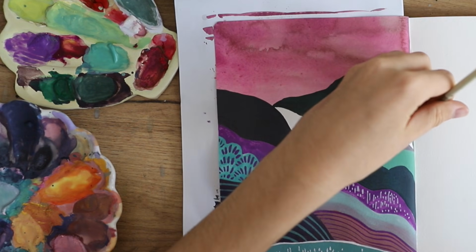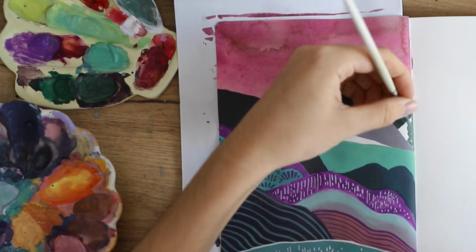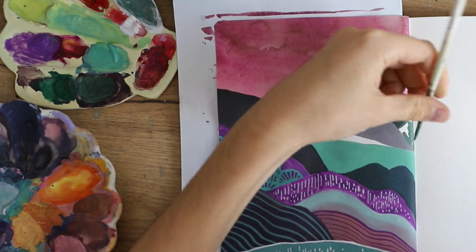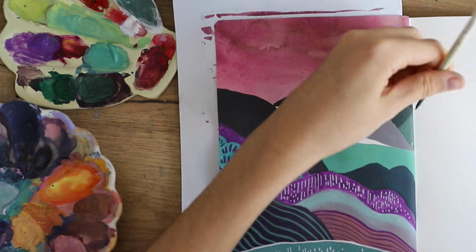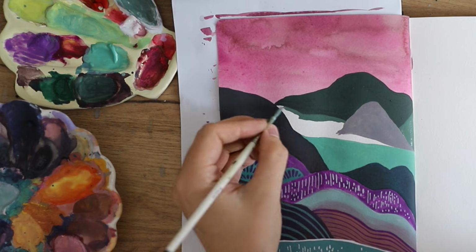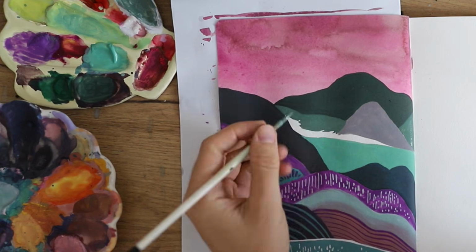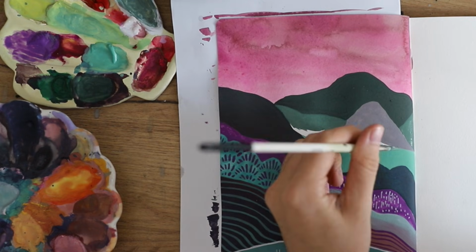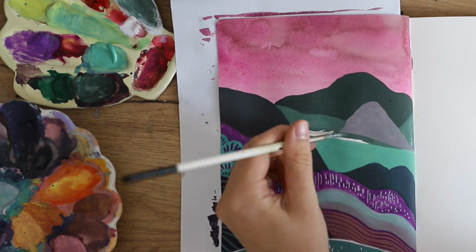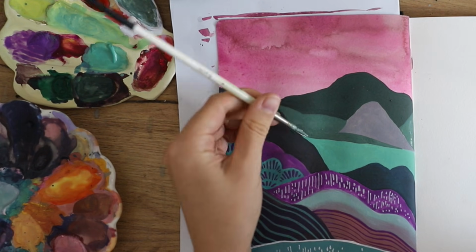So you can see that my top mountains have covered the sky now, and I'm just filling everything in at the moment. And you can also see in the sky we have a lot of these watercolor-ish effects. I mean, this is gouache and not watercolors, but if you're using watercolor paper and you water your gouache down a lot, you might get some watercolor effects here and there.